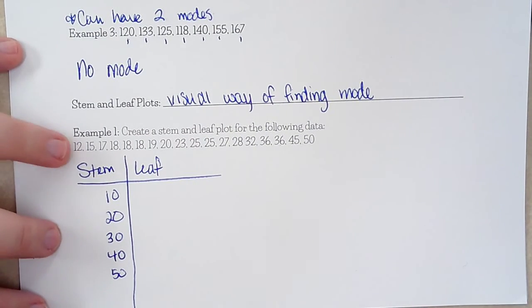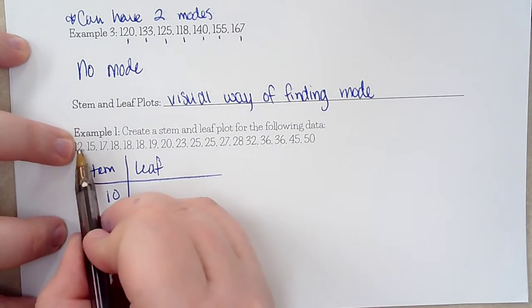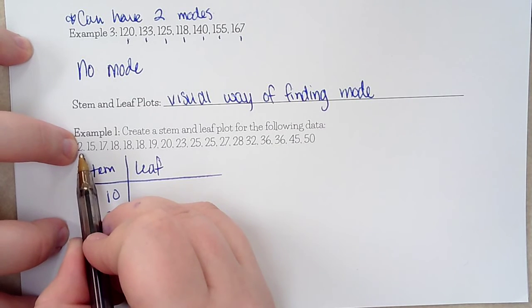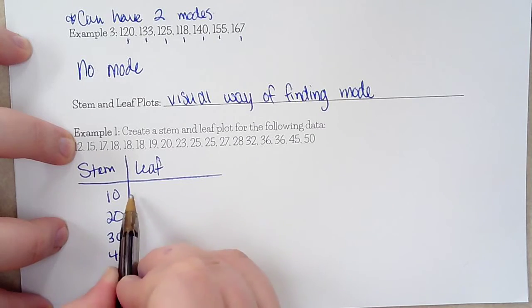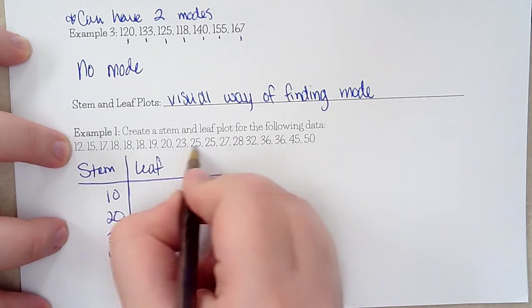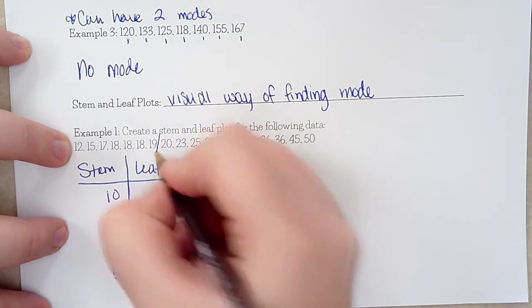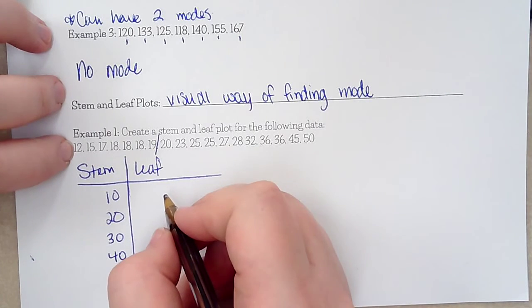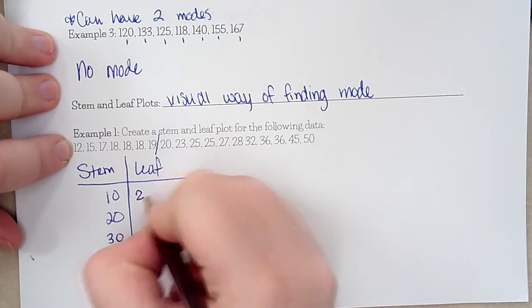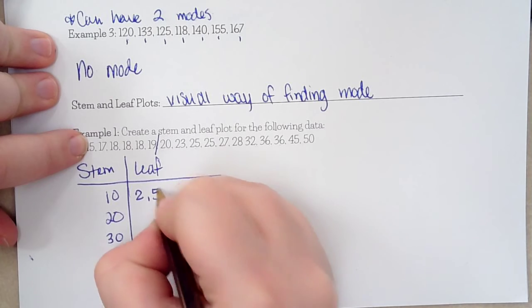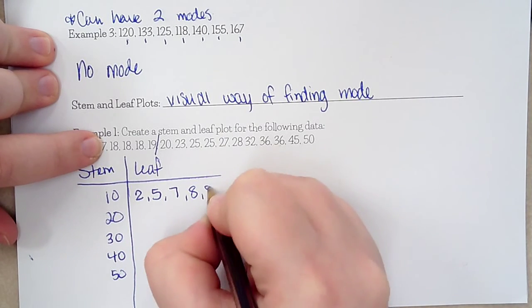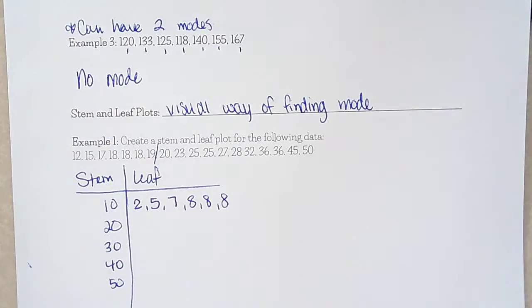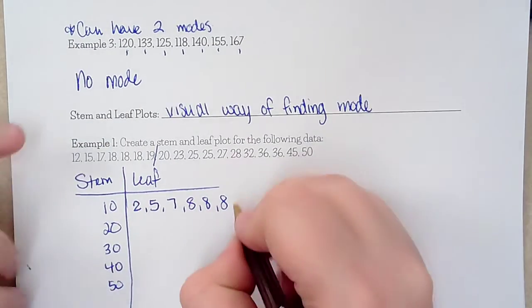Next, if I want to set up a leaf, what I'm going to do is I'm going to take the tens digit off of each of these, and I'm going to just write the ones position in numerical order behind it. So these are really nice. They're already in order for me. So my leaves in this case, if I take the 10 off of this 12, I have a 2, a 5, a 7, and then I have an 8, an 8, and an 8. Notice I am putting one data point, 1 8, for each data point I have.